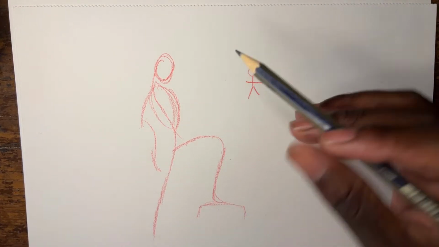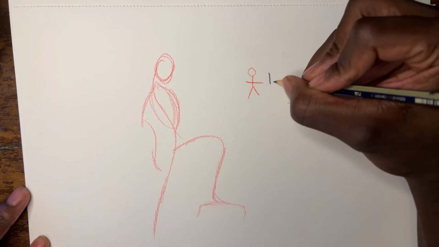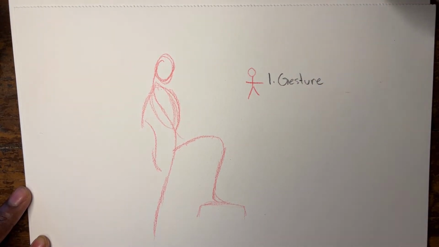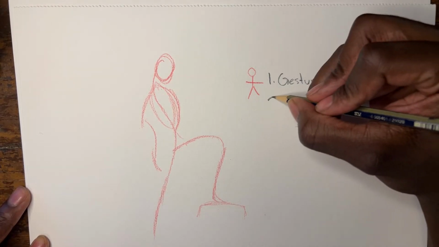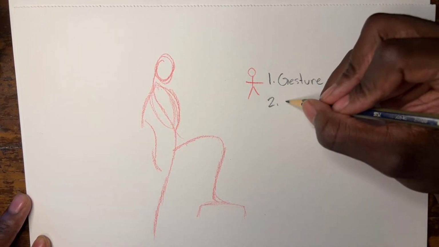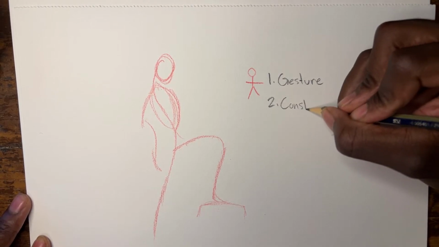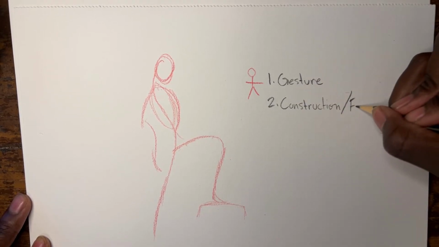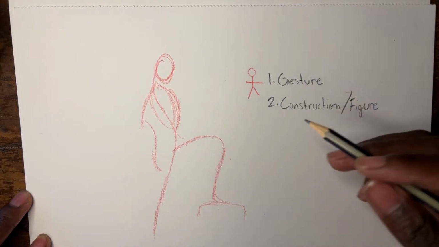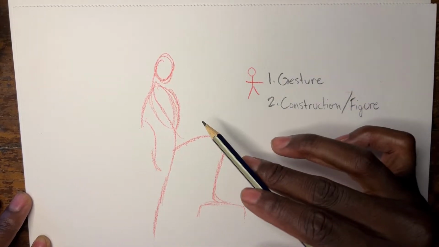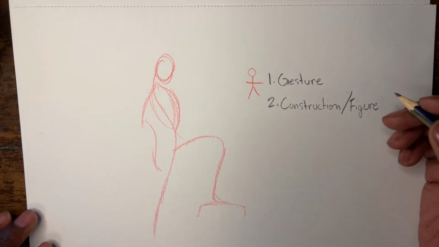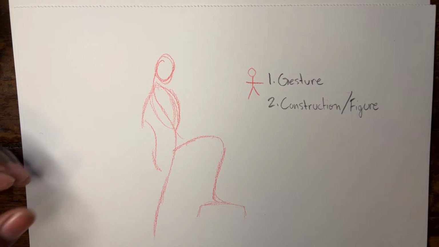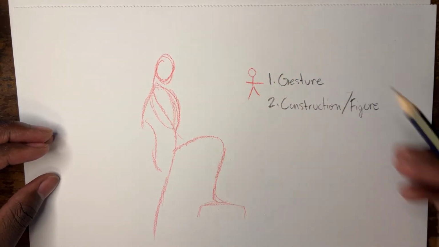So the next thing, we have gesture, number one. Now, number two, we're going to talk about construction or figure drawing, the figure of the pose. So now that we have this, how do we break this down in a way where we can see the body and how the body is made up? Because right now we just have an advanced stick figure.